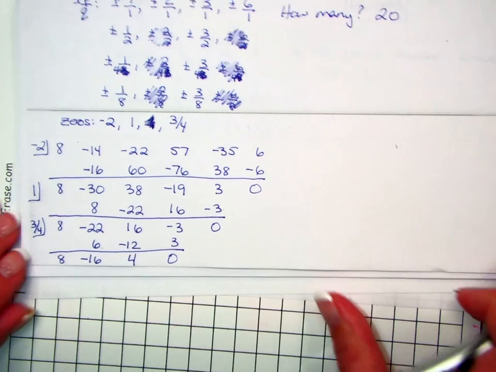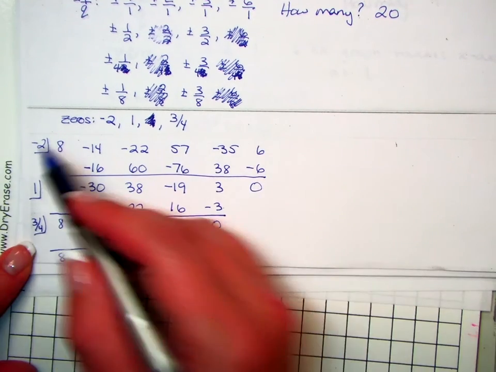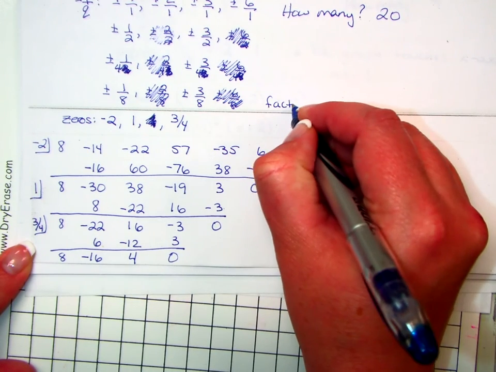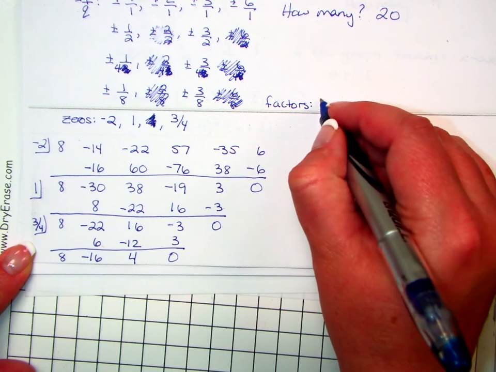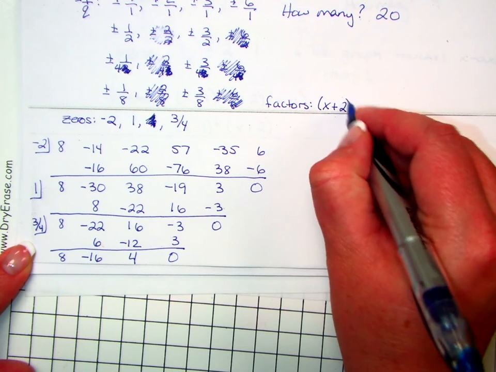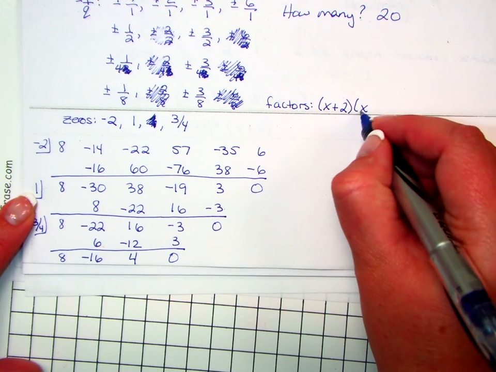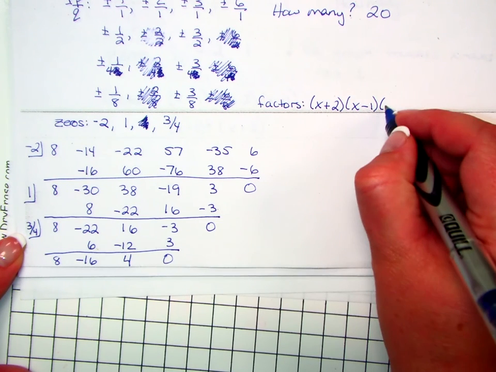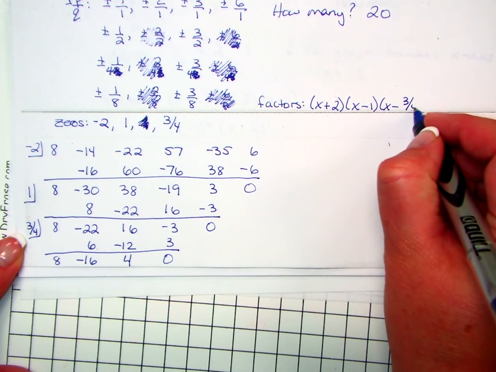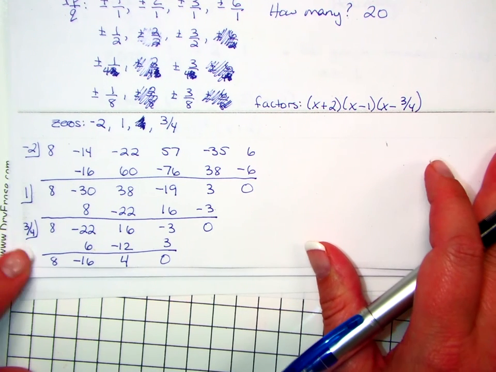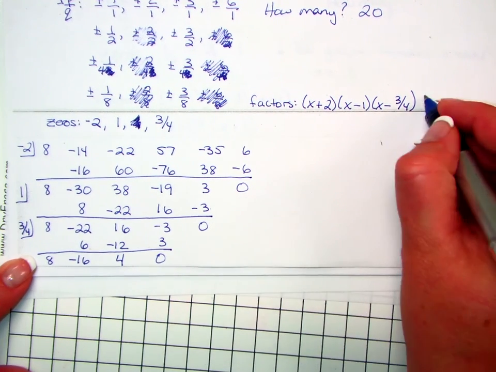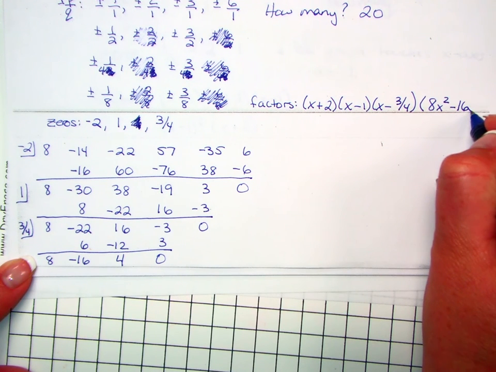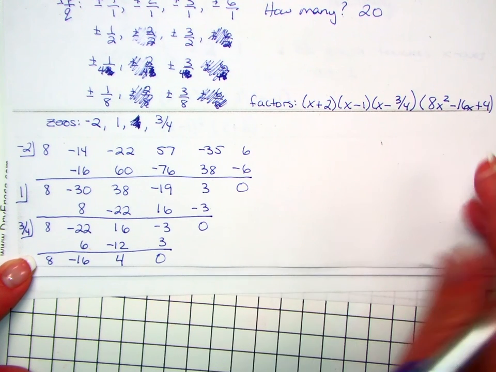So for right now, here are my factors. -2 worked. Let me write that here. So x plus 2 is my factor. 1 worked. X minus 1 is my factor. 3/4 worked. X minus 3/4 is my factor. And then the quotient, I have 8x squared minus 16x plus 4.